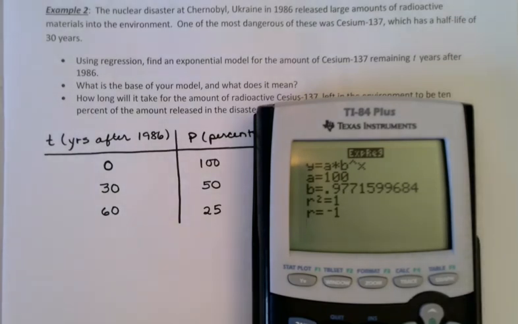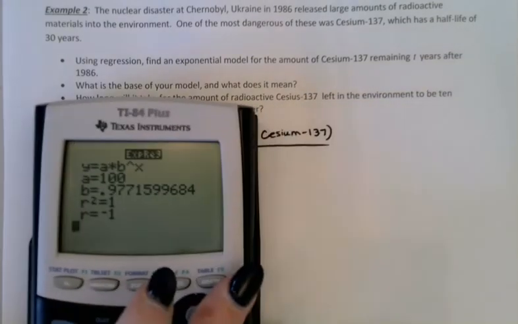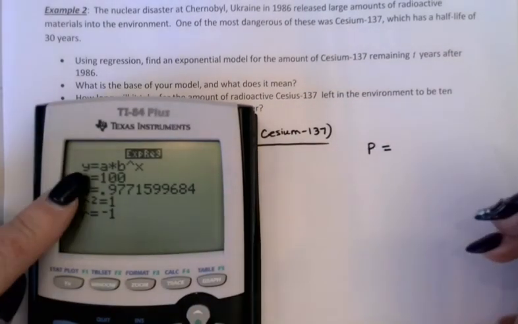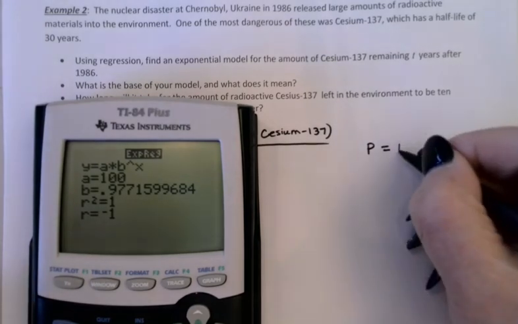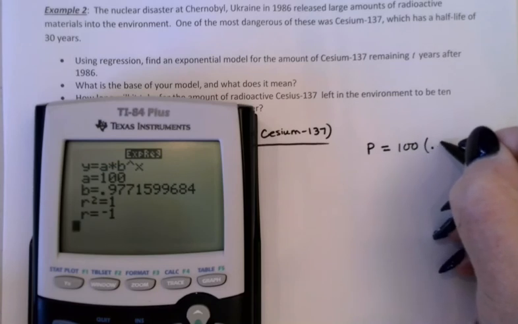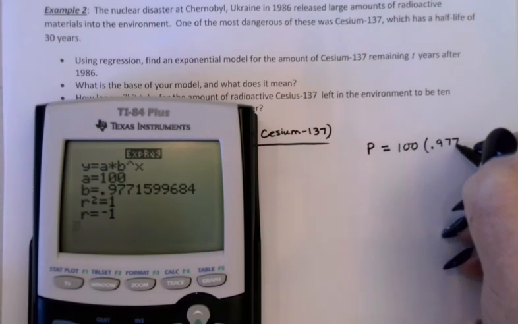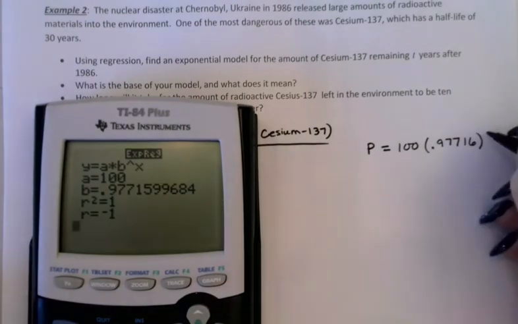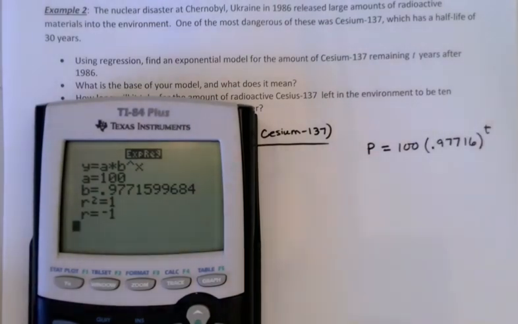R squared is 1. So I'm going to write P equals, because my y is really the percent, A was 100, times our B, I'm going to round that off to 0.97716, to the x, but our x is actually t.